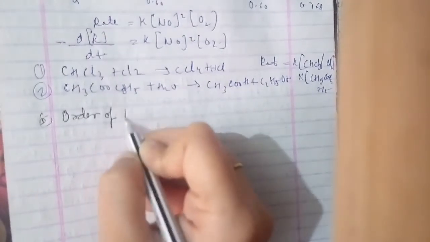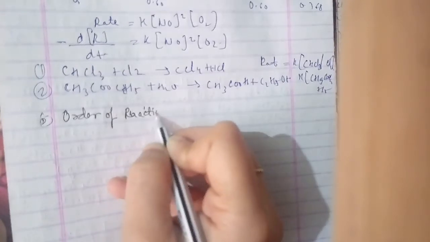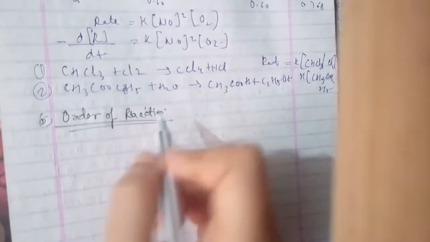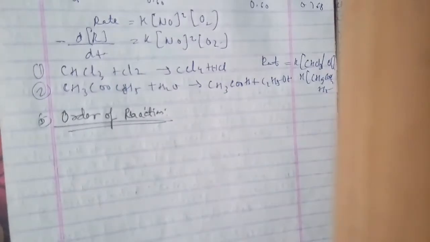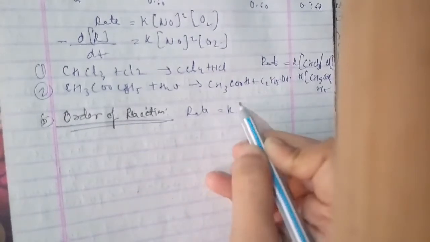Hence the sum of the powers of the concentrations of the reactants in the rate law expression is called the order of that chemical reaction. The order of a reaction can be 0, 1, 2, 3, even a fraction as well. An order of zero means the rate of the reaction is independent of the concentration of the reactants.